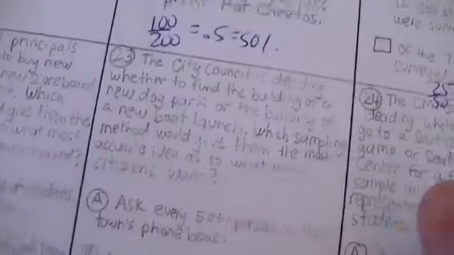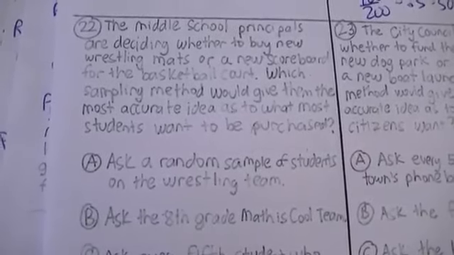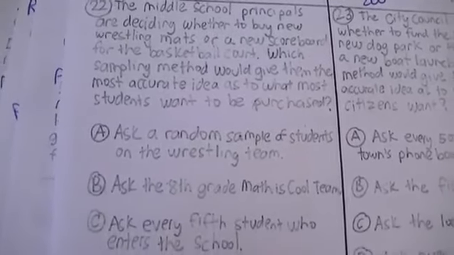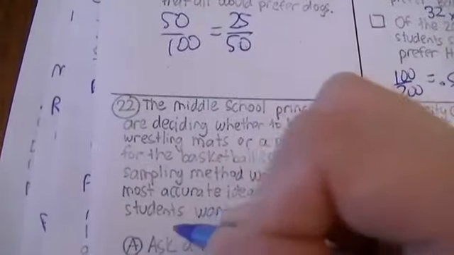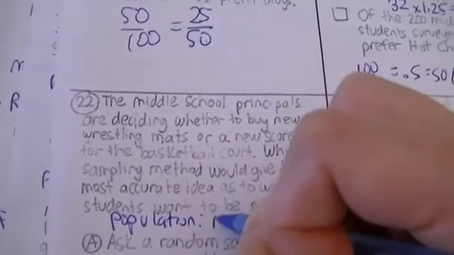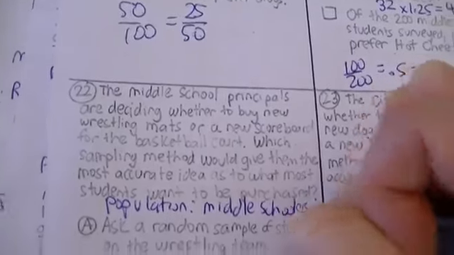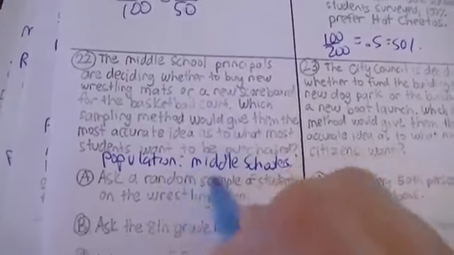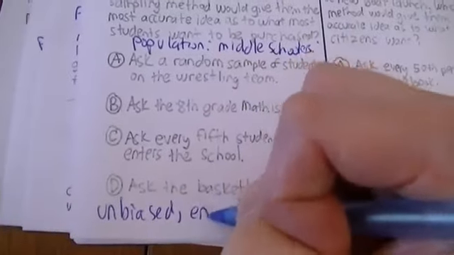The middle school principals are deciding whether to buy new wrestling mats or a new scoreboard for the basketball court. Which sampling method would give them the most accurate idea as to what most students would want to be purchased? So figure out your population. Sometimes it's not very explicit, but we know that our population is middle schoolers, middle school students. Okay, so we want a sample that represents middle school students. Remember, it's got to be unbiased, which means fair. It's got to have enough participants.